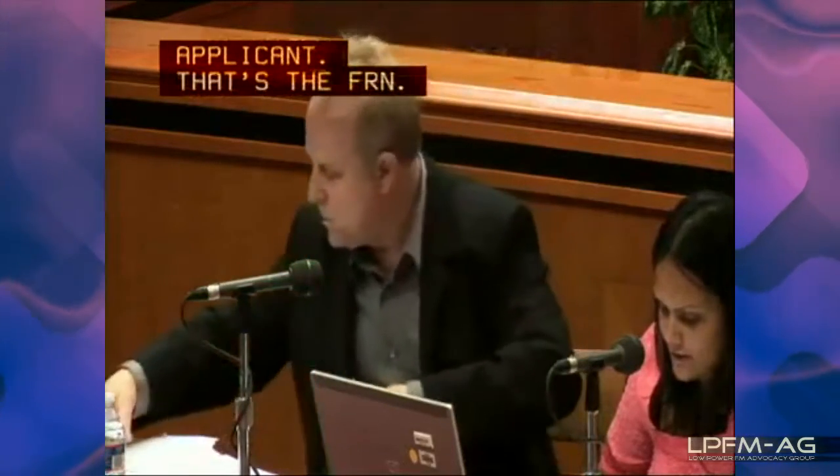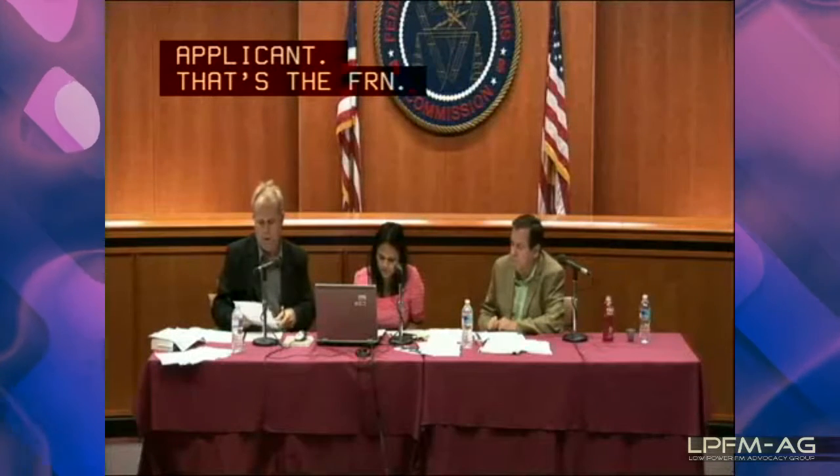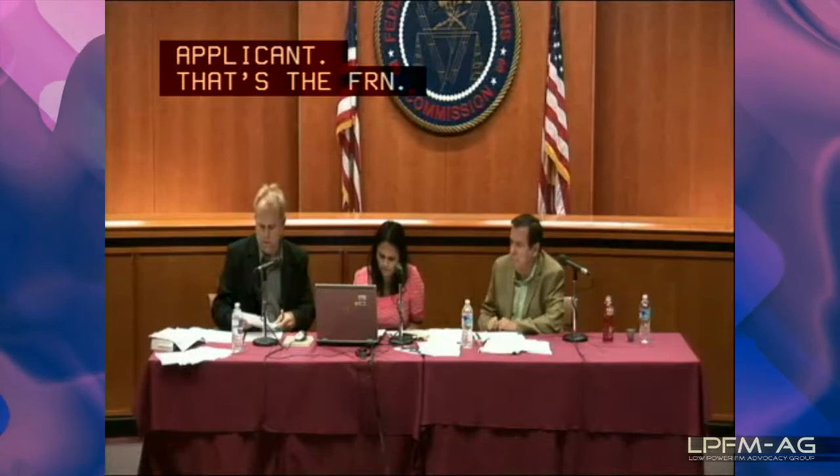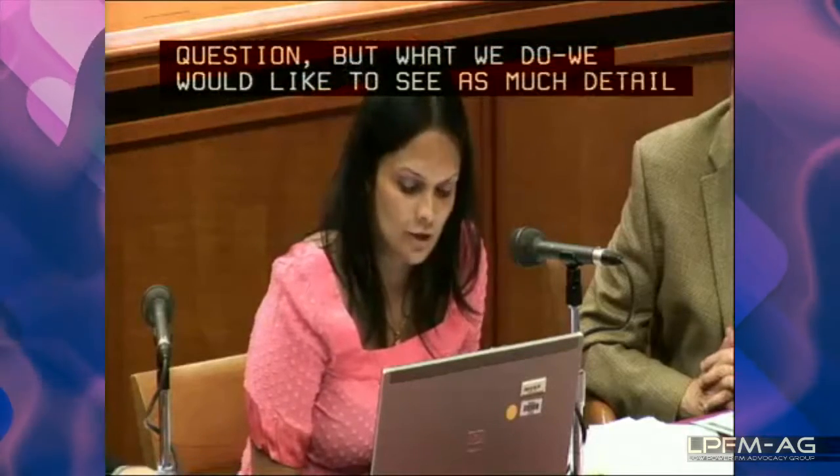Next question. Please provide an example of the detailed descriptions of the nature of their proposed station programming mentioned on page 3 of the instructions. There's a separate description for each program required. I don't think there's any right or wrong answer to this question, but what we would like to see is as much detail as possible regarding the programming that you'll be providing.